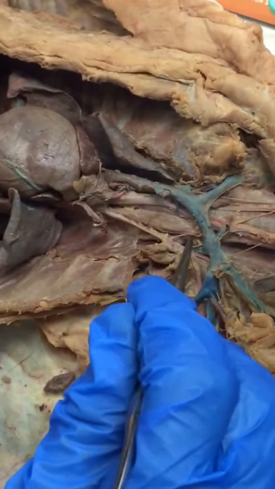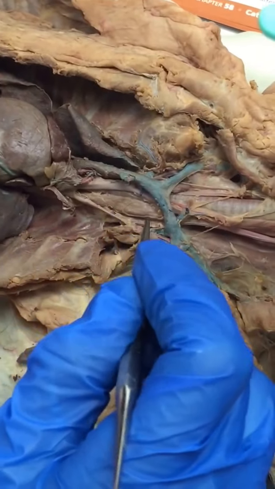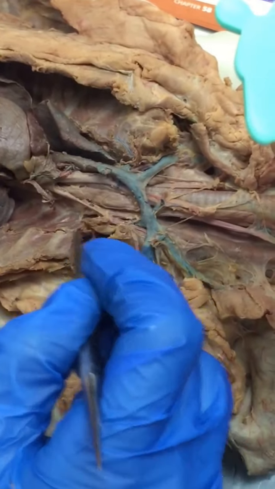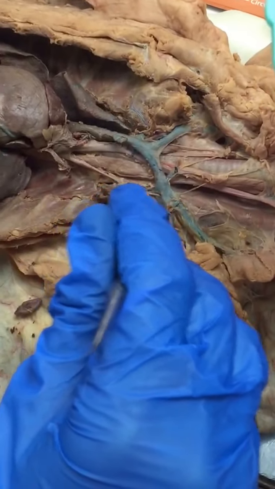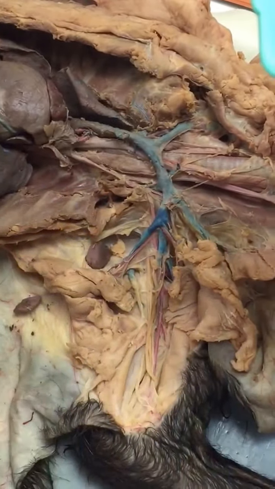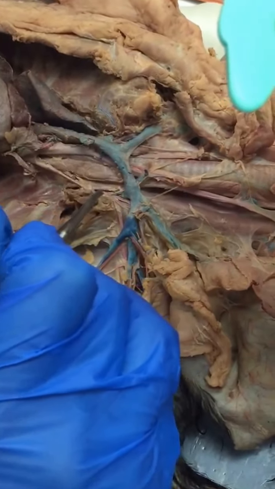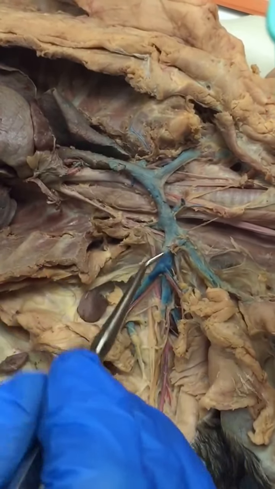And the way that you can remember that, vertebral for back, lower down, costocervical, costo for ribs, then that's like the next stage up, and then thyrocervical, thyro like to the thyroid gland, okay? So those are like sequentially in order, posterior to anterior. So vertebral, costocervical, thyrocervical, right?